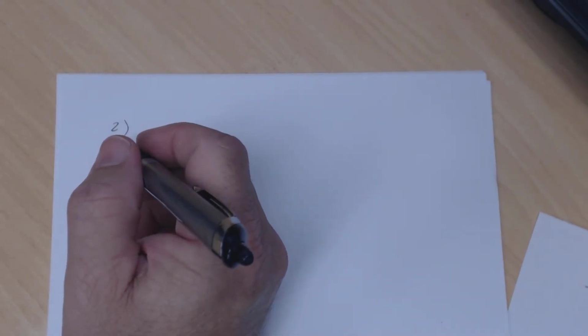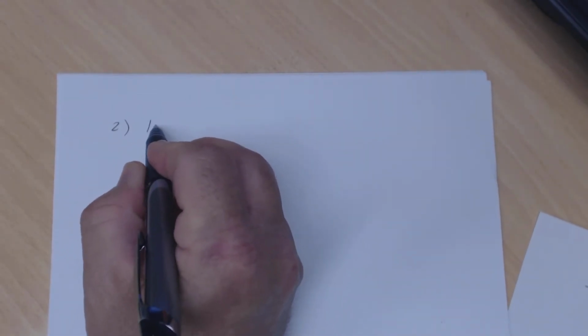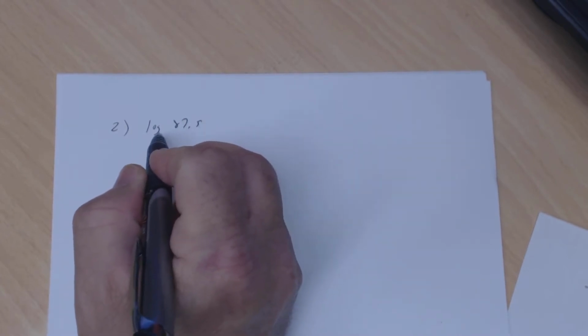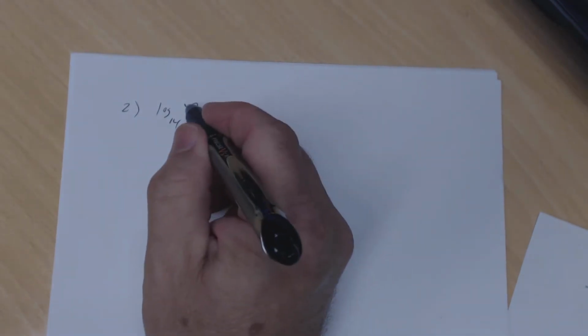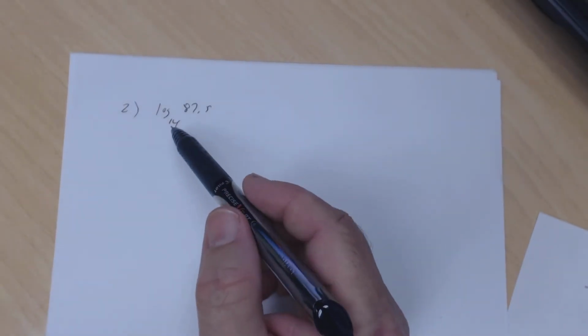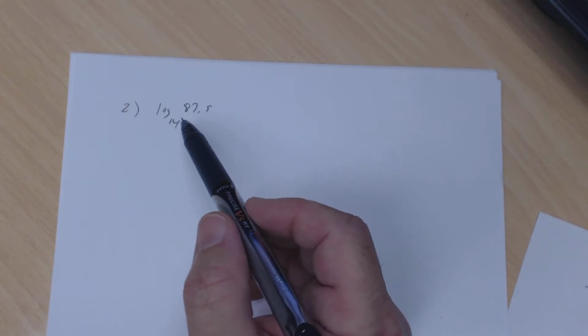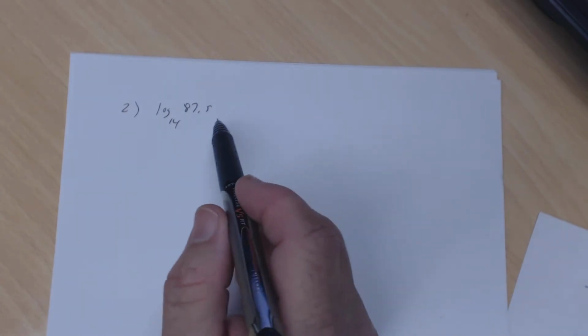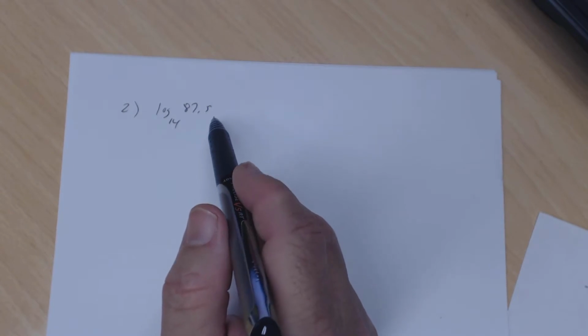All right, let's go to the next one, number 2. Suppose you want to find the log of 87.5 base 14. Now, again, we have to use the base change formula because there's no way you can tell me 14 to what power is 87.5. That's just impossible. So you need your calculator with this.